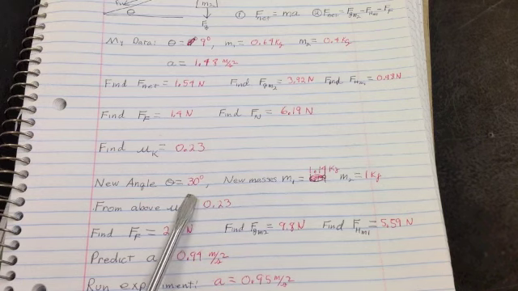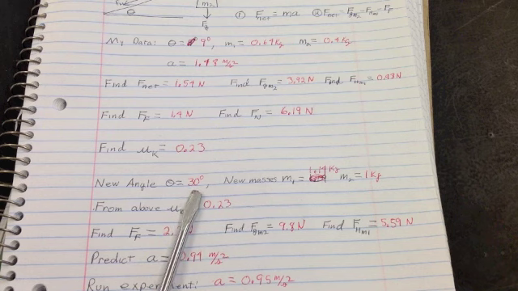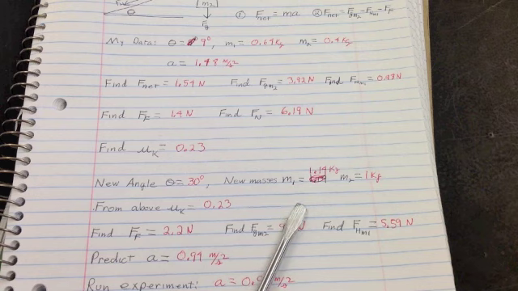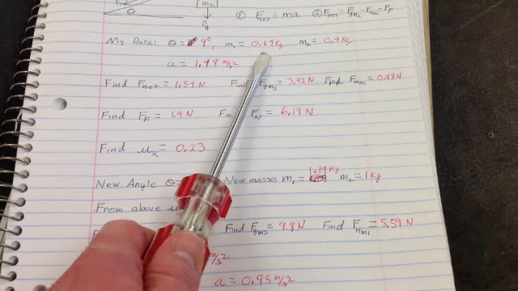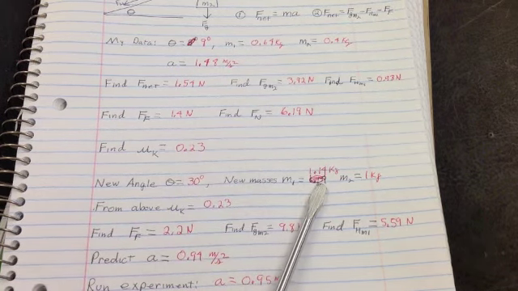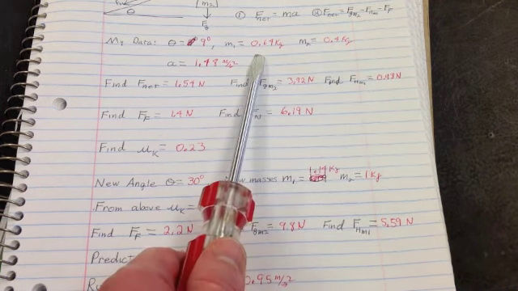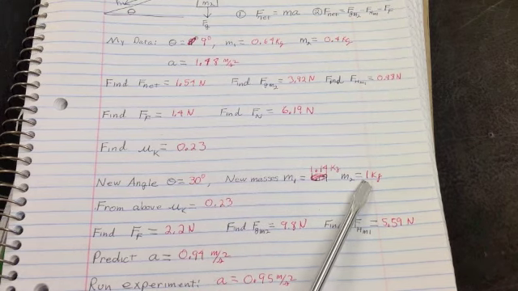So I did a new angle of 30 degrees. You're going to use 35 degrees. My M1, I added 500, so in other words, I now have the block and 1 kilogram. So before I had the block and a half a kilogram, now I have the block and 1 whole kilogram. So I have 1.14 here, whereas before I had 0.64. And you will also do that. You will also have M2 equal to 1 kilogram.